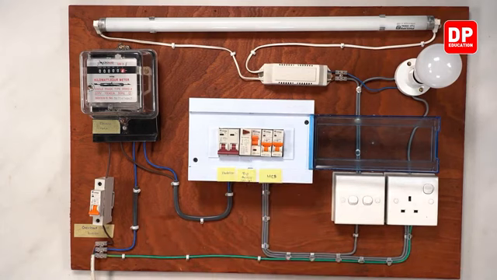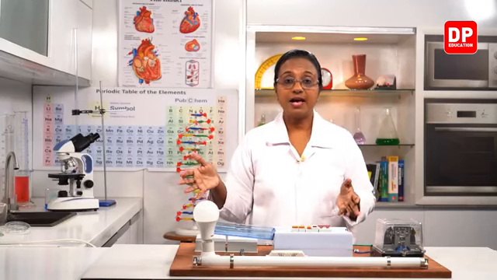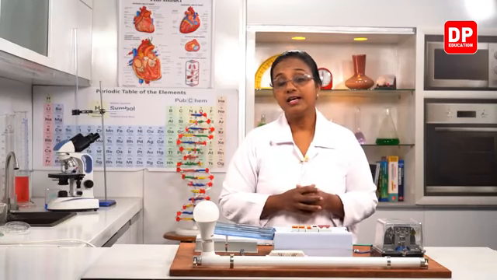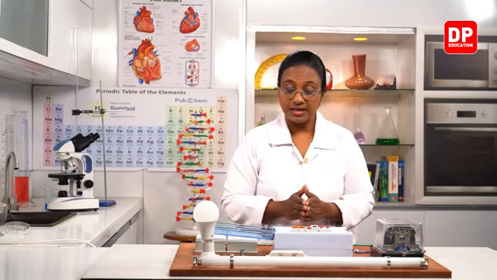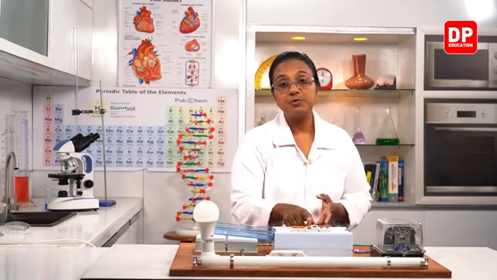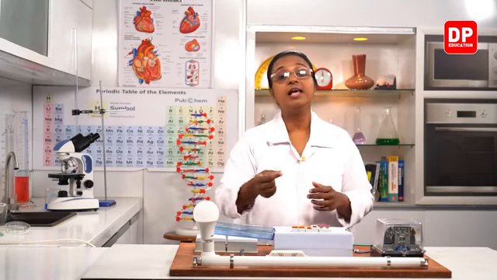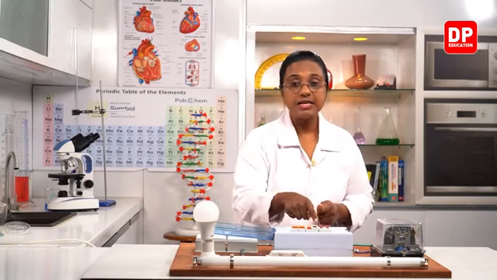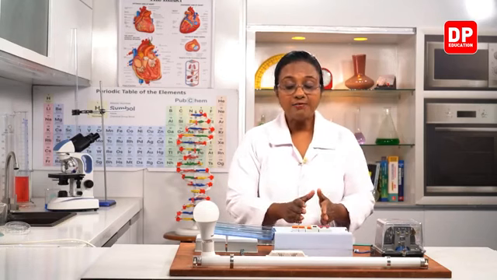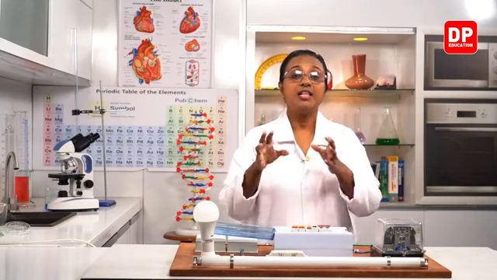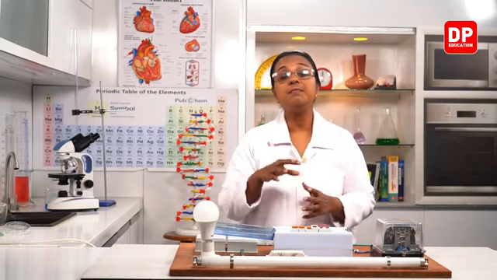Then the next component here is the trip switch. The trip switch or the RCCB, that is the residual current circuit breaker. When there is a power leakage, now you have the electric appliances, there is the earth wire connected to the casing of the electric appliance. If there is a power leakage, then automatically the trip switch or the RCCB will get switched off. That is this component.